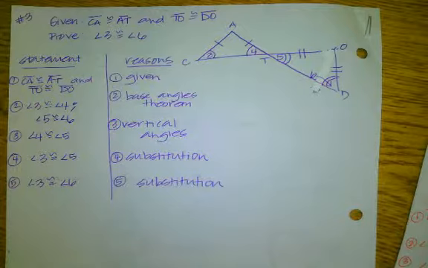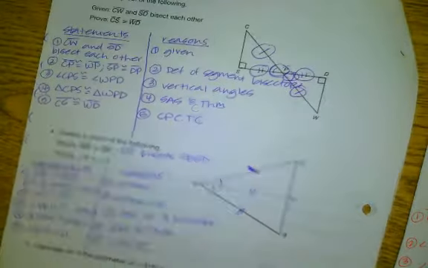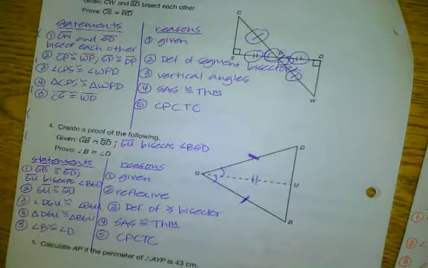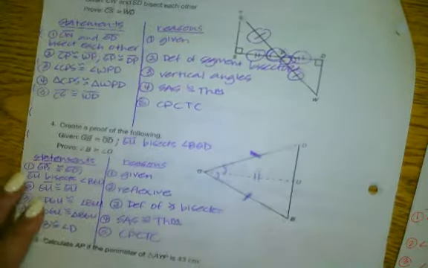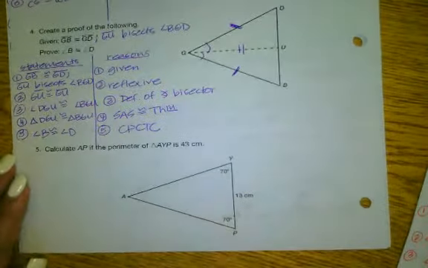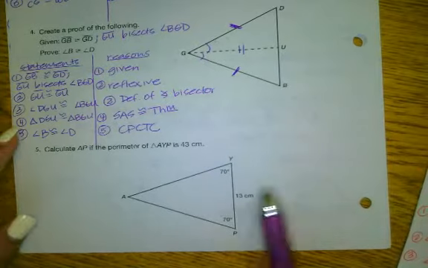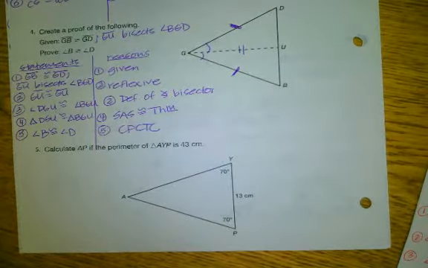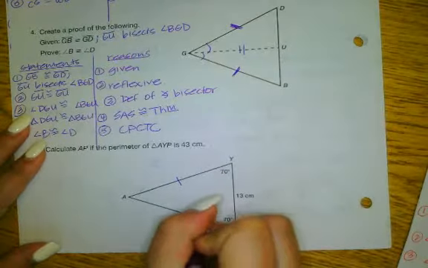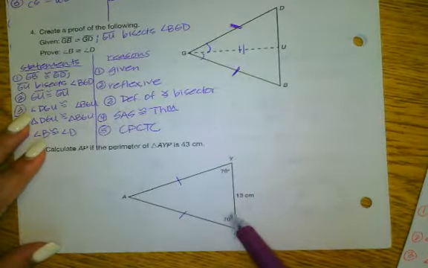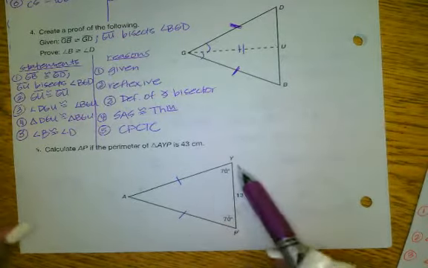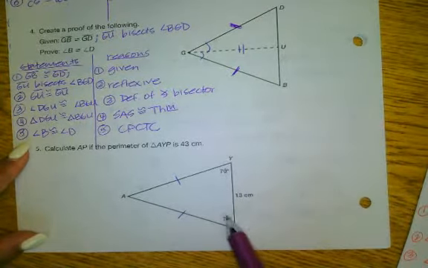Okay. Turn back to where we were then, number 5. We're going to review your quiz, Bella, on that whole back part, so that might clear up the questions on those things. Alright. Number 5, calculate AP if the perimeter of AYP is 43 centimeters. So, what two sides are congruent? AY and AP, because here's your congruent angles. Okay, so this would be the converse base angles theorem, because if you have two congruent base angles, then the opposite sides have to be congruent.